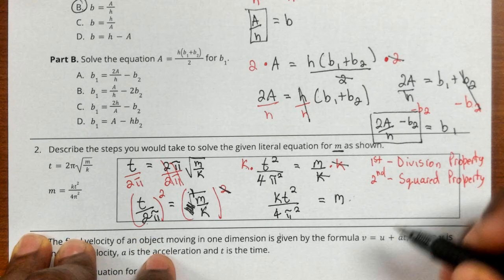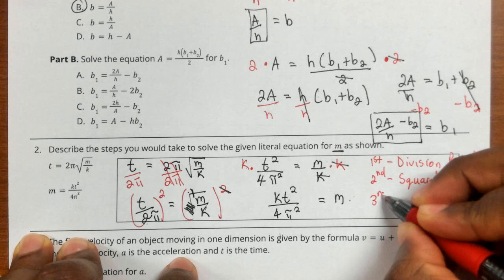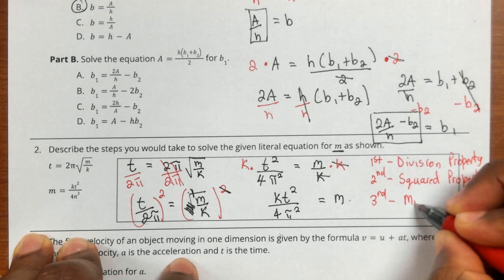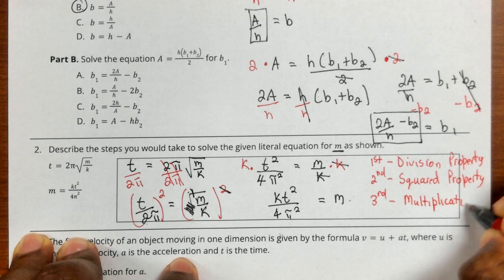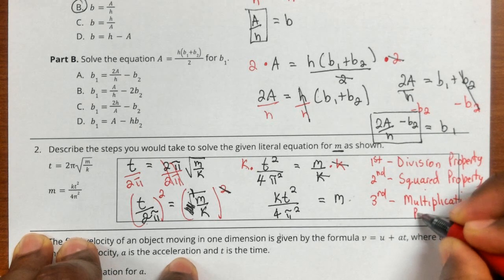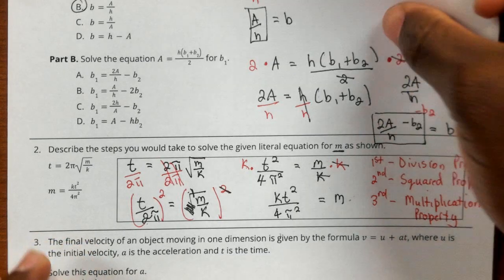So again, that final step we did was what? We multiplied. So the third step, we multiplied, or the multiplication property. Again, just like that. Okay, so the next question.